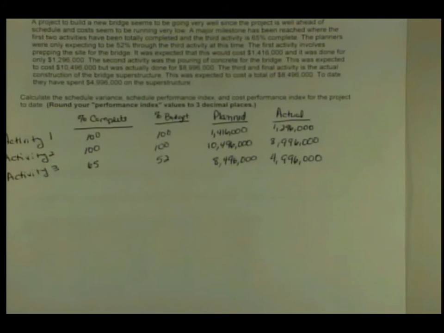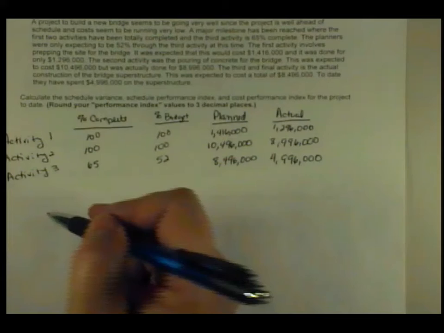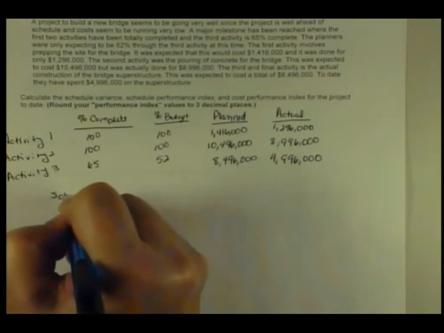And so it asks us to calculate the schedule variance, the schedule performance index, and the cost performance index for the project to date. So that says I'm going to need to know, what do I have to know to do my schedule variance?